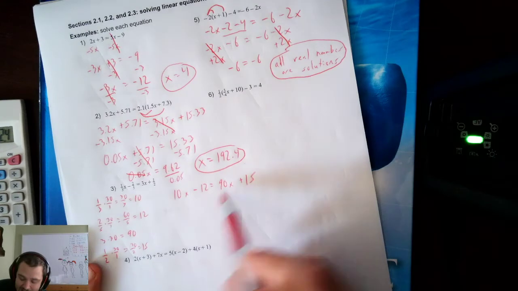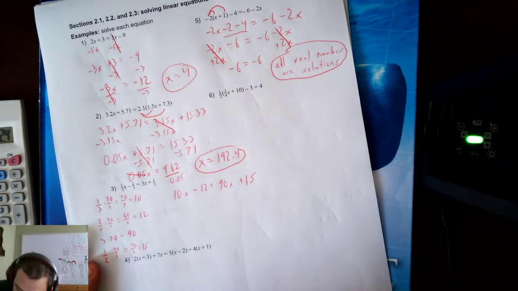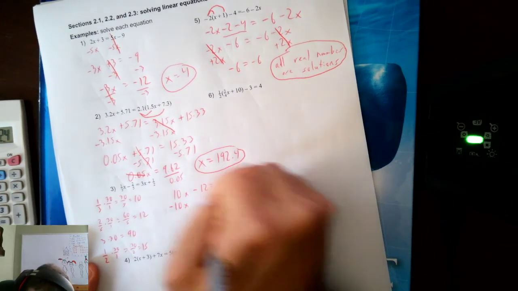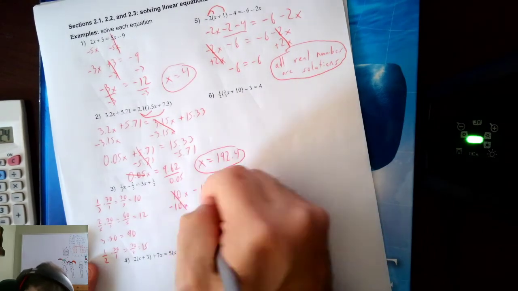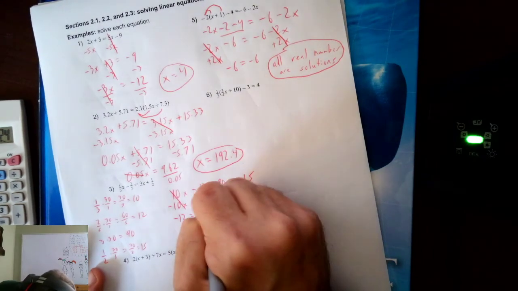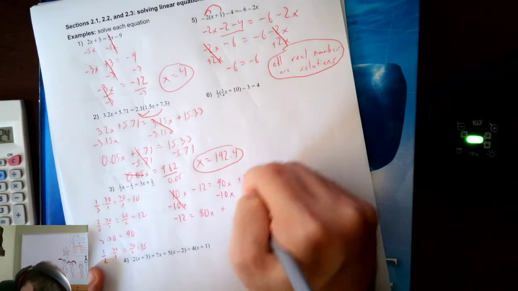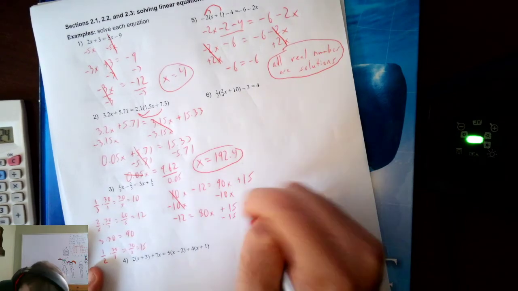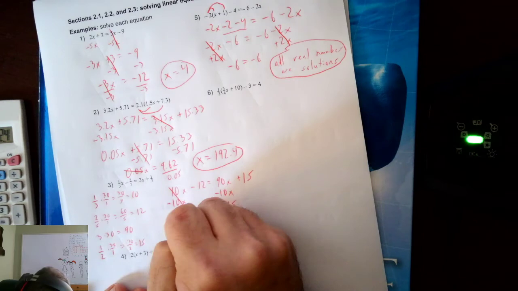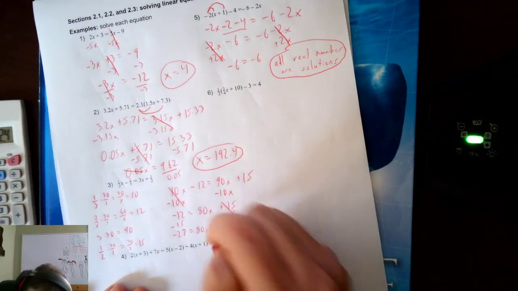Now I keep moving the x's to the left, but we can move them to the right also. Let's see what that looks like. We'll minus 10x from both sides. Gives me negative 12 equals 90 minus 10 is 80x plus 15. Subtract 15 from both sides is going to give me negative 27 equals 80x.